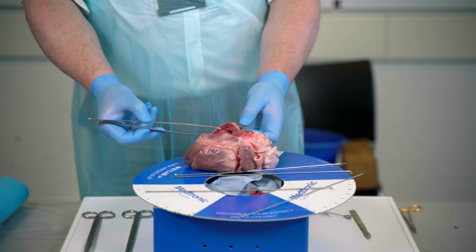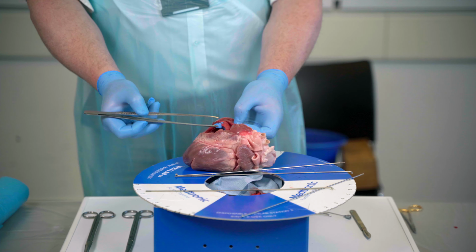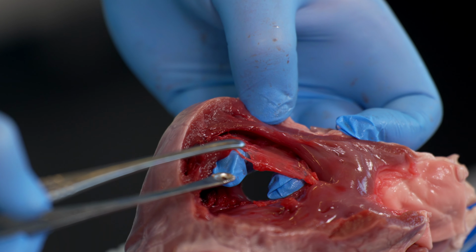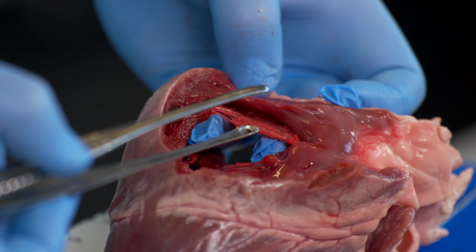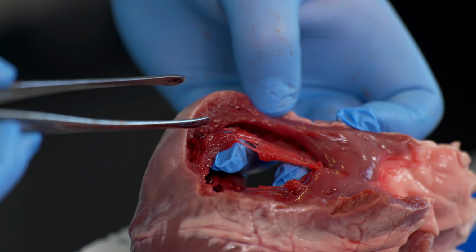Here is the anterior leaflet of the tricuspid valve, and it is the main leaflet, is analogous to the anterior leaflet of the mitral valve, and has a similar pattern of collagen fibers, and it's slung between two papillary muscles.